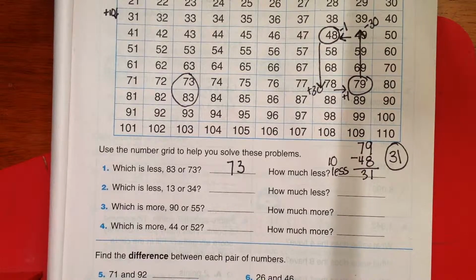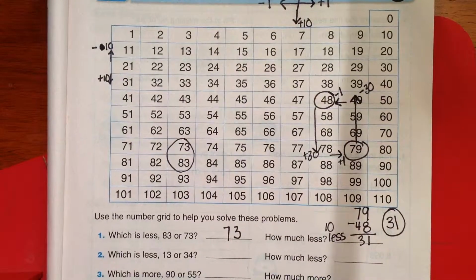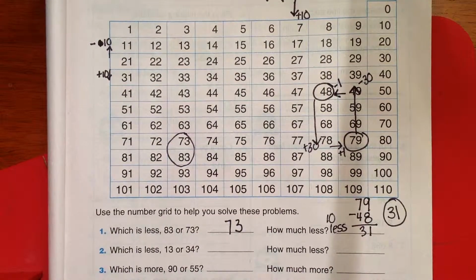If you would like to continue trying any of these problems on your own, you may. I'll give you some time there to try a few.